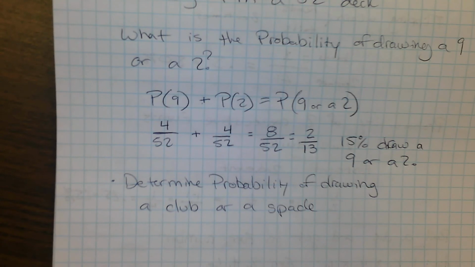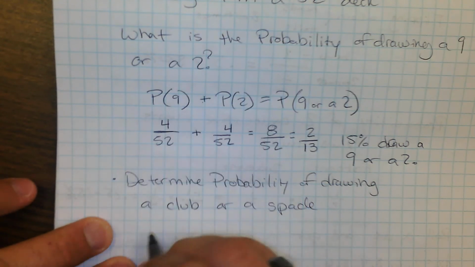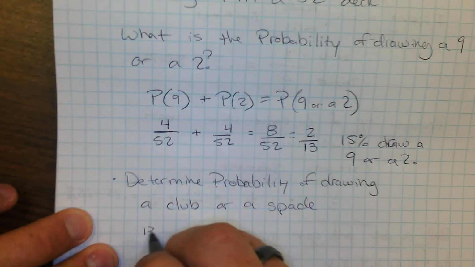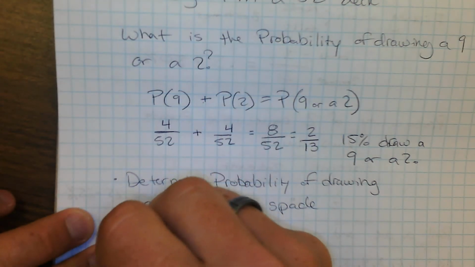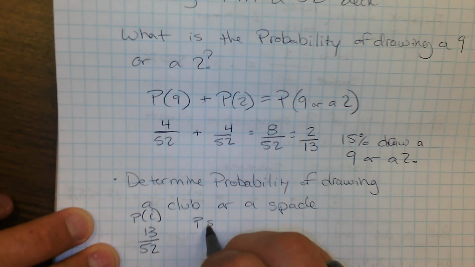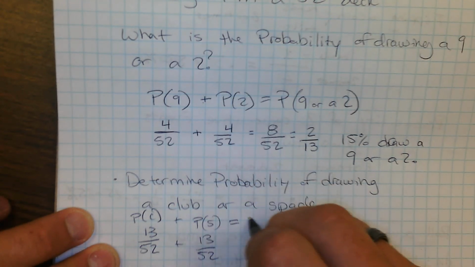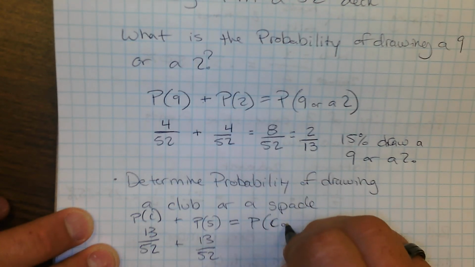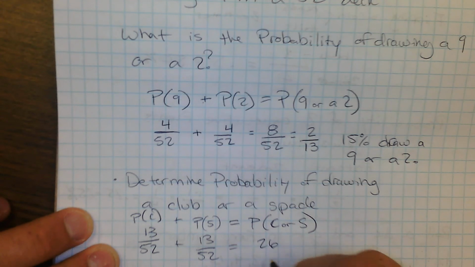Sorry, to determine the probability of drawing a club or a spade, for a club, there are 13 clubs out of the 52 cards. Right? So the probability of drawing a club will be 13 of 52. The probability of drawing a spade, again, is 13 of 52. And all we're going to do is add those together to find the probability of drawing a club or a spade. 13 plus 13 is 26 over 52, which is 1/2.